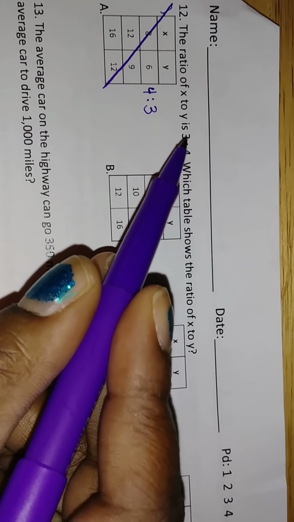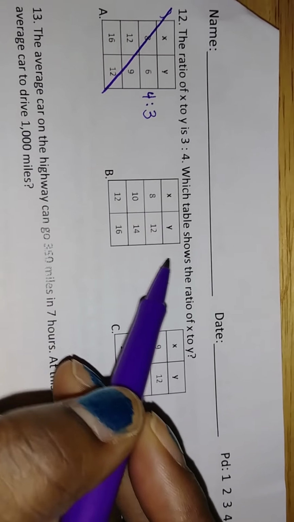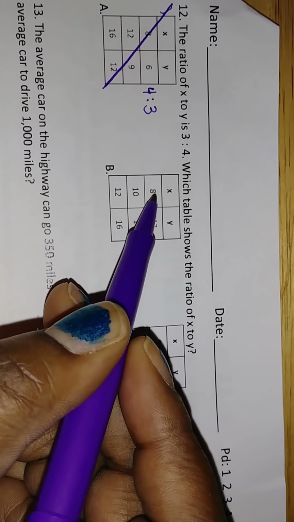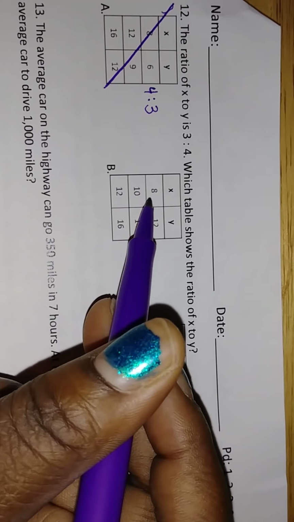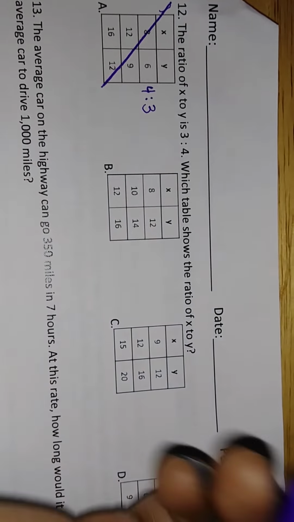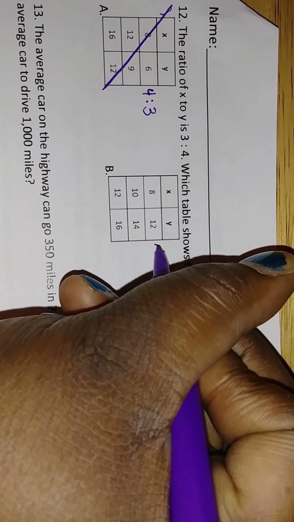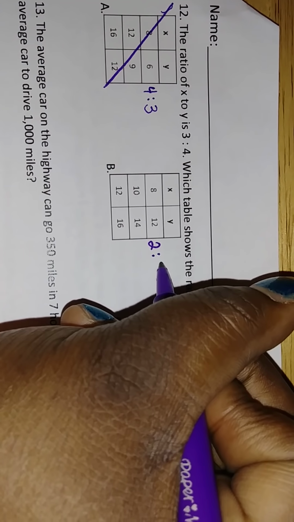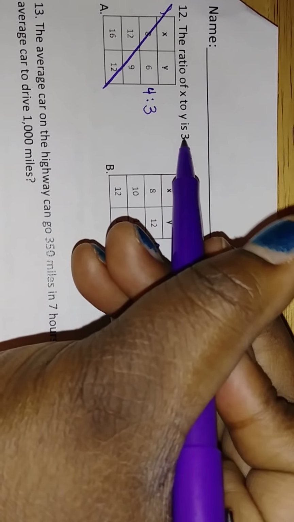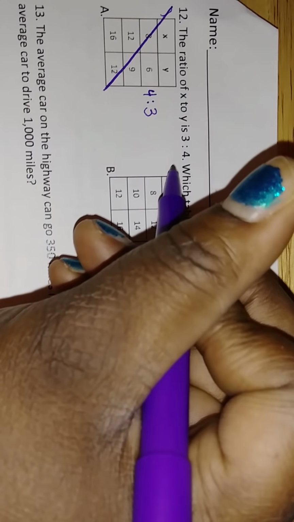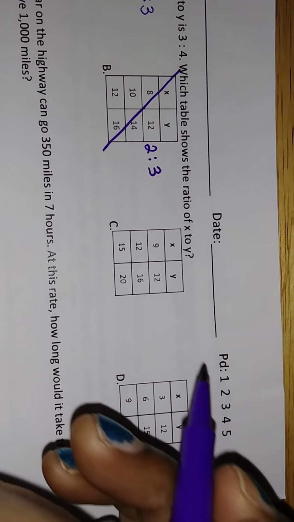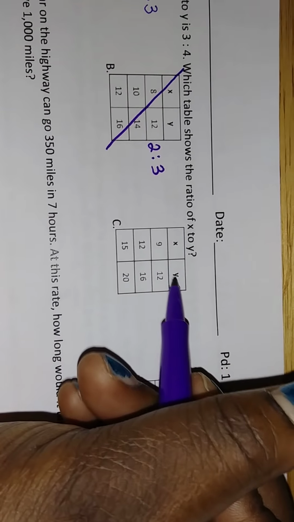All right, so remember I'm looking for a 3 to 4. So 8 and 12, what do they have in common, a common factor? They both share a 4. How many 4's go into 8? 2 of them. How many 4's into 12? 3 of them. Is that a 3 to 4 ratio? No. So B is not it. Let's look at C. Again, remember 3 to 4.